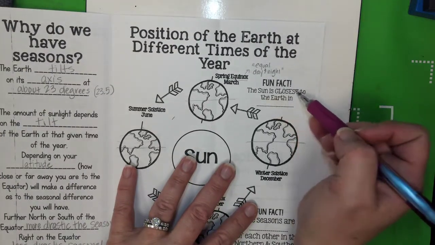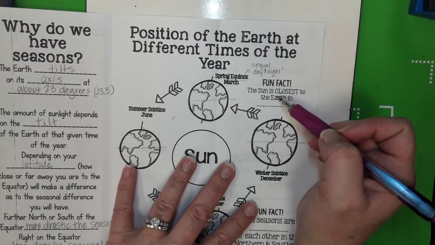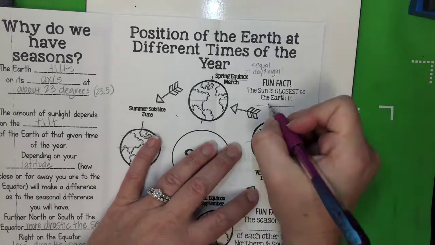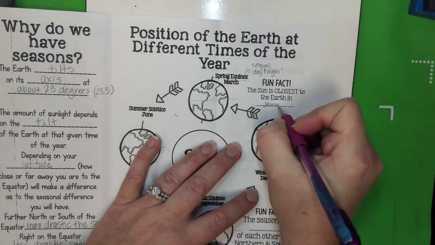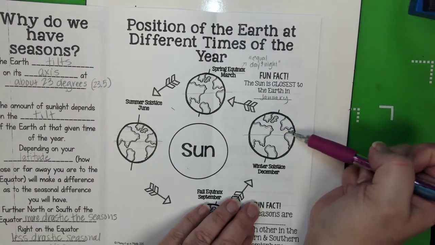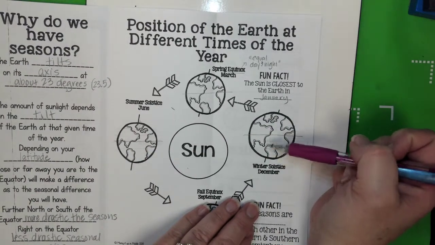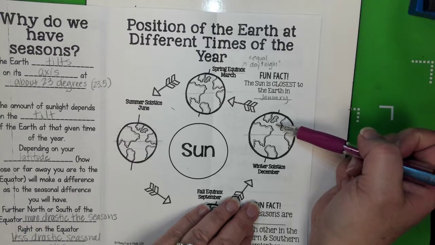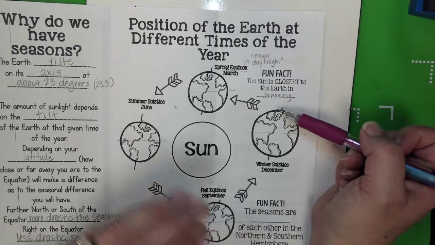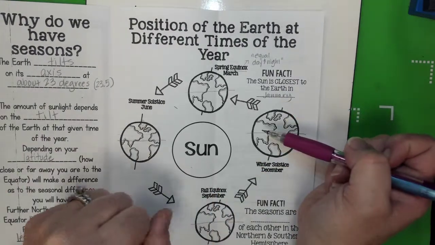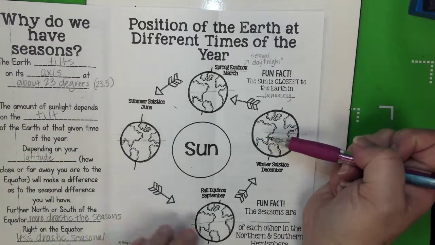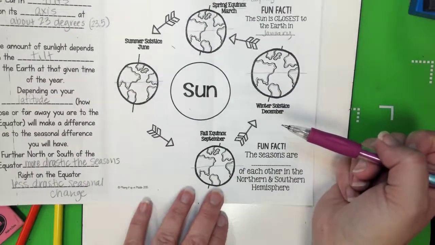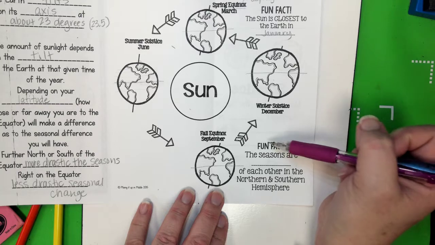Fun fact, the sun is closest to the earth in January, which is crazy. But we feel that differently than the southern part because we are tilted away from the sun in January, because that is our winter. Even though technically the sun is closest to us, we're farther away simply because of our tilt away from the sun.